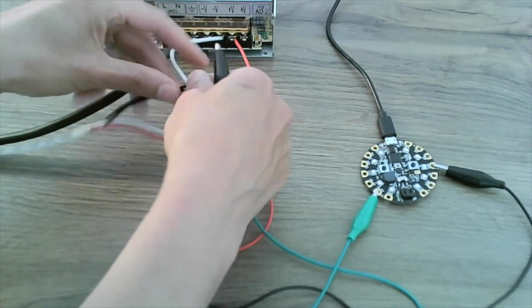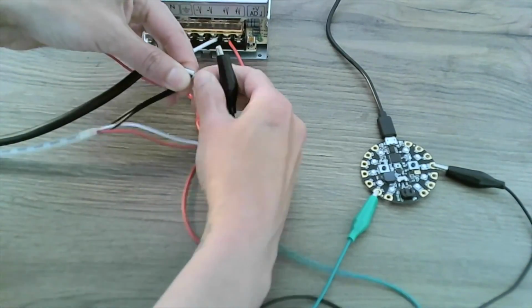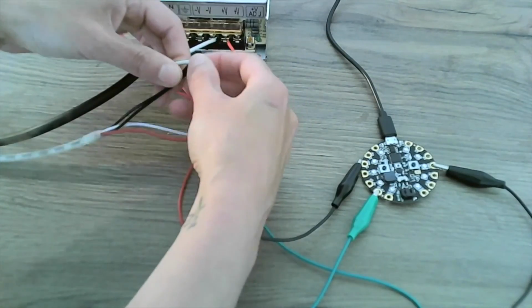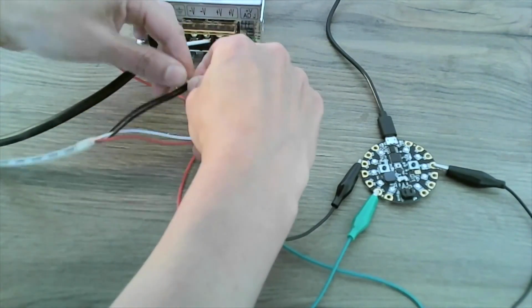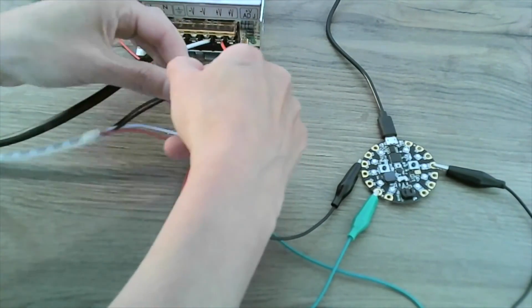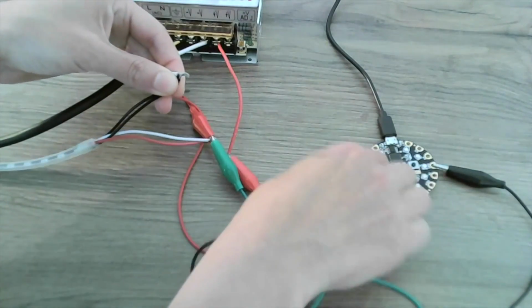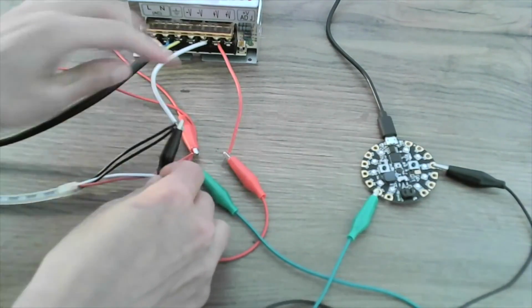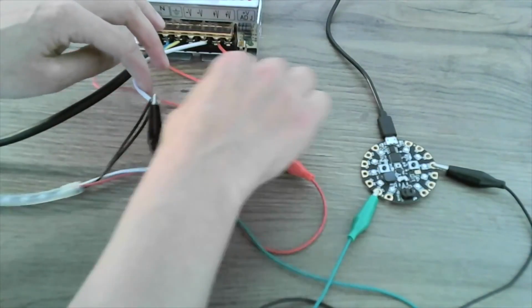This is okay for a test setup, but if you're doing a permanent installation, you're going to want to use a connector. We'll talk about those later on. Make sure that your power and your ground lines aren't touching. It's very, very important that power and ground do not touch. You also want to make sure that data isn't touching power or ground.